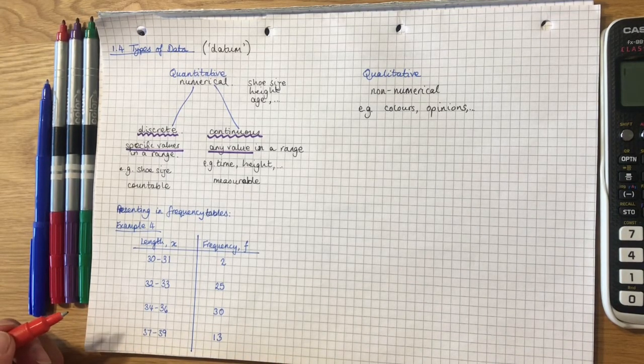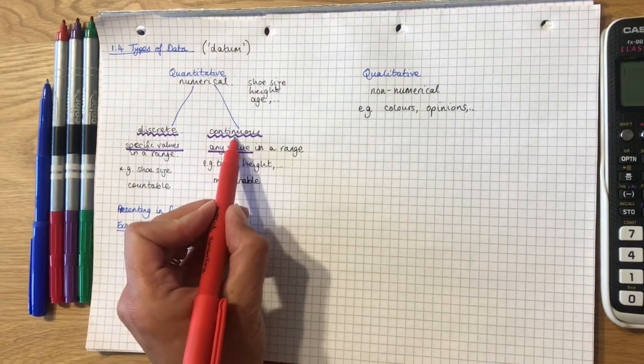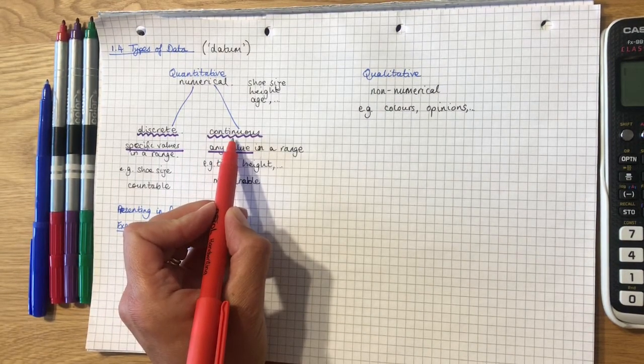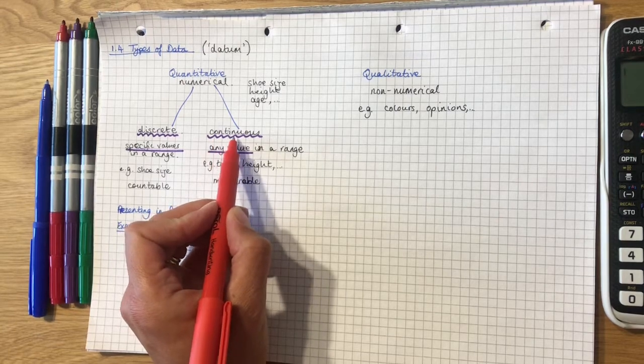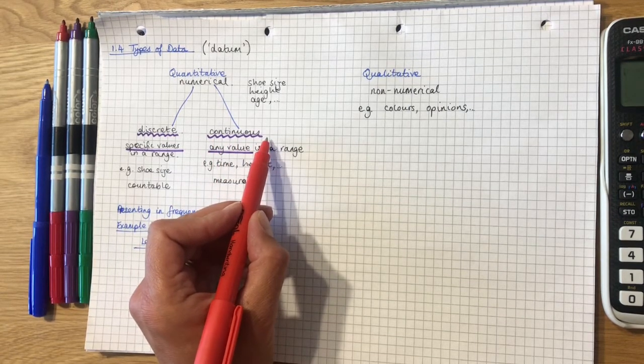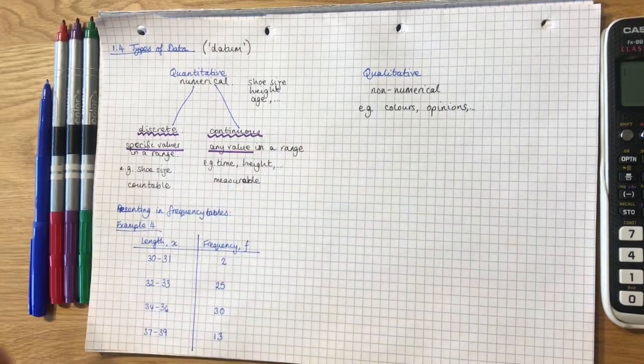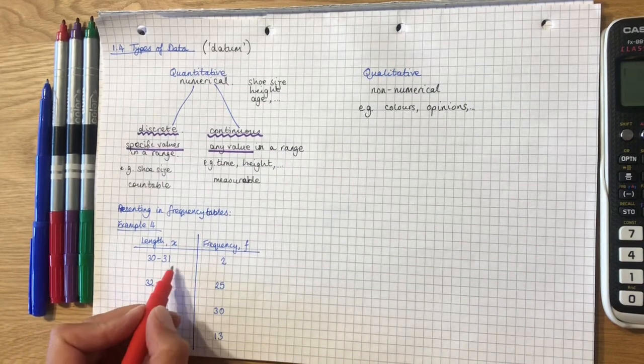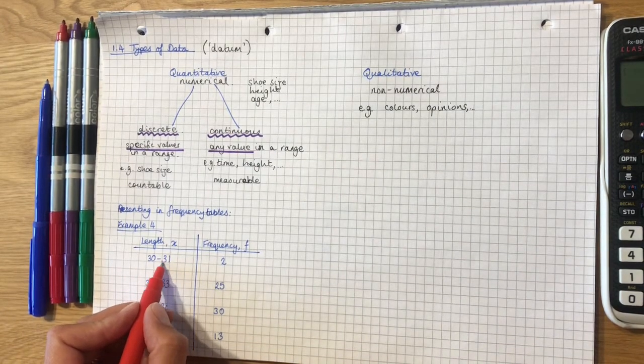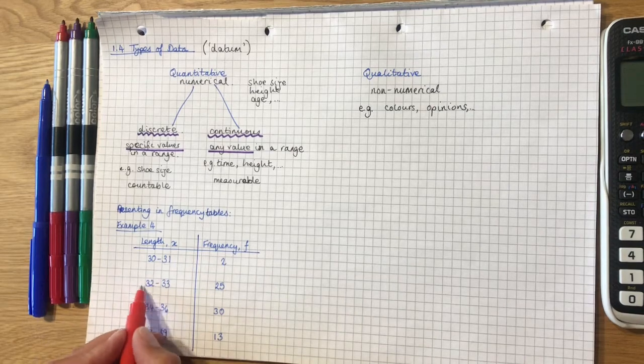Now, this type of data is continuous data because we're talking about the length of something, and the length of something can take any particular value, which means we've got a few problems with this table. One, for instance, would be the fact that we've got these gaps between the end of this group and the start of this group here.